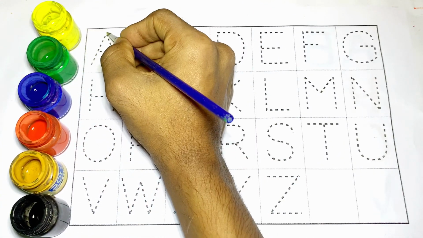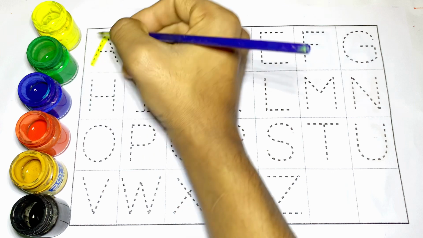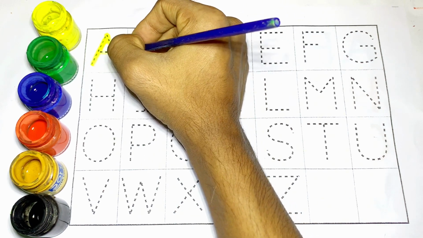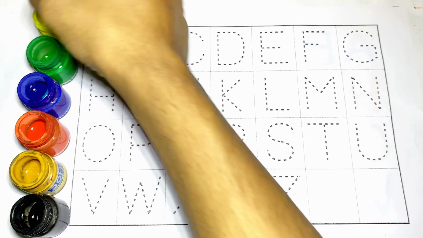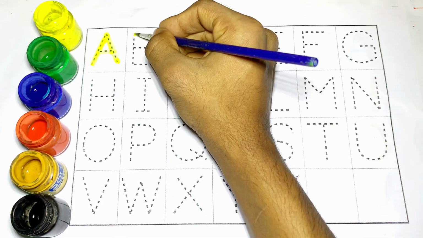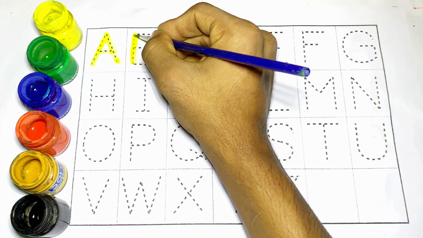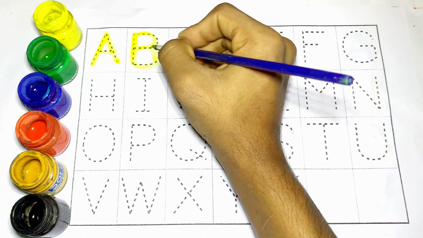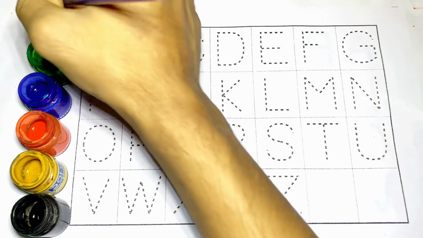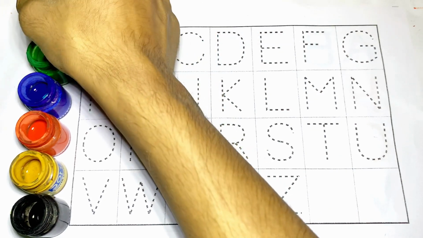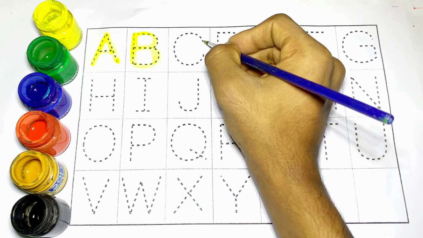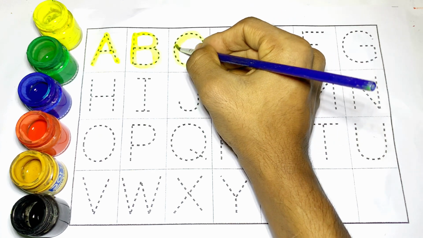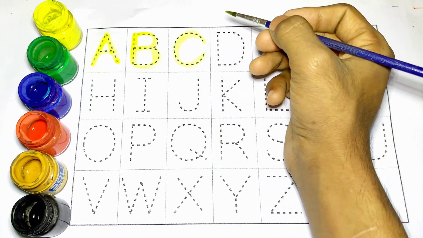Kids, first draw A. A for apple, A for aeroplane. Kids, again use yellow color and draw B. B for ball, B for bat. Kids, again use yellow color and draw C. C for cat, C for car.